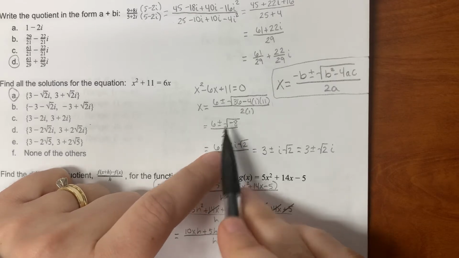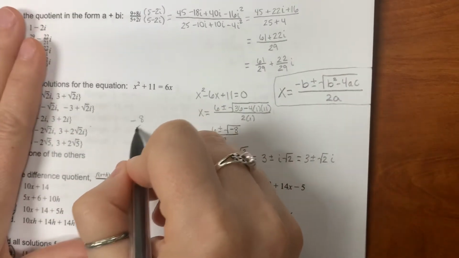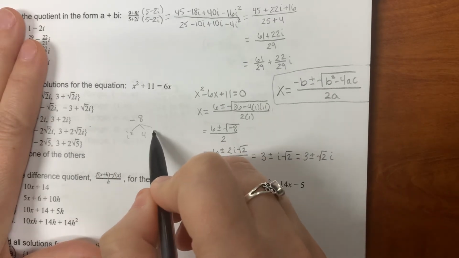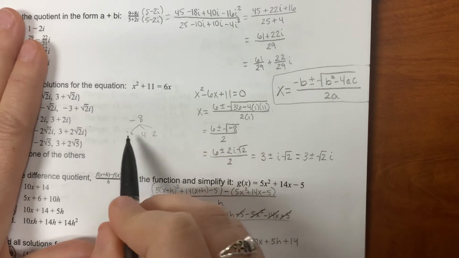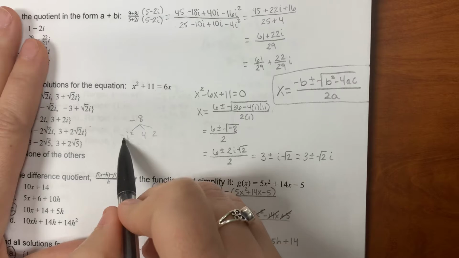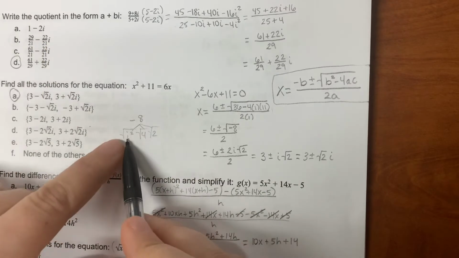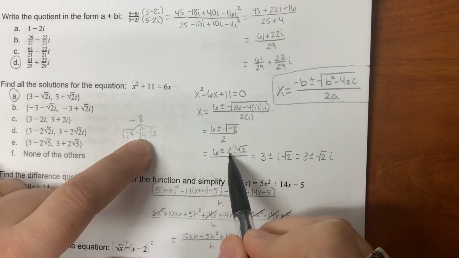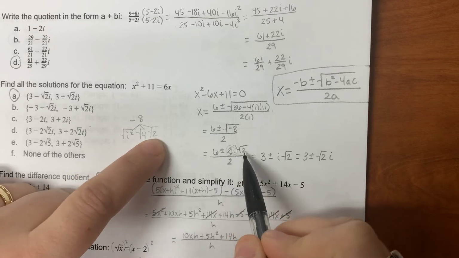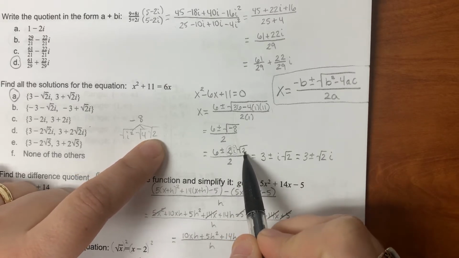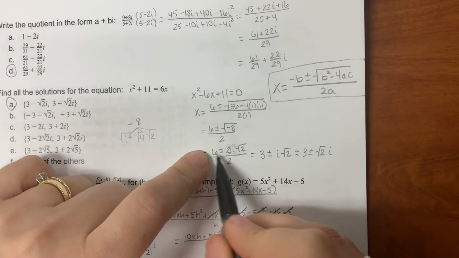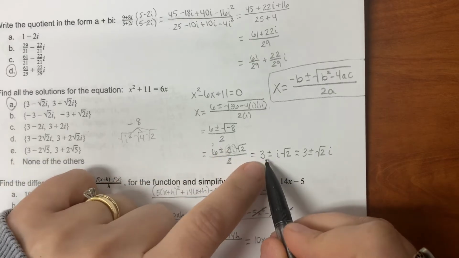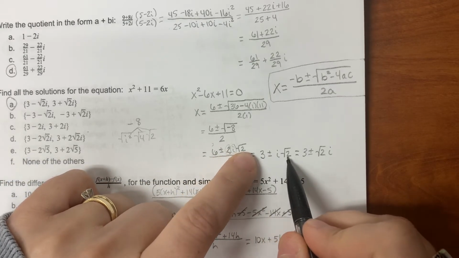So I took this negative 8 and I factored it out into an i squared times a 4 times a 2. 4 times 2 is 8, and then i squared is that negative 1. So then I square rooted each of those. So the square root of i squared is i, that's where this came from. The square root of 4 is 2, that's where this came from. And then the square root of 2 is just the square root of 2. Then I divided each of these by 2. So I said this cancels that out, and this makes this a 3. So that gave me 3 plus or minus just an i square root of 2.